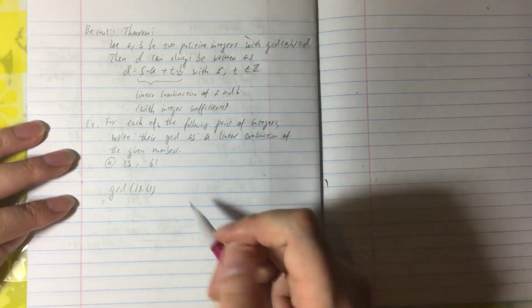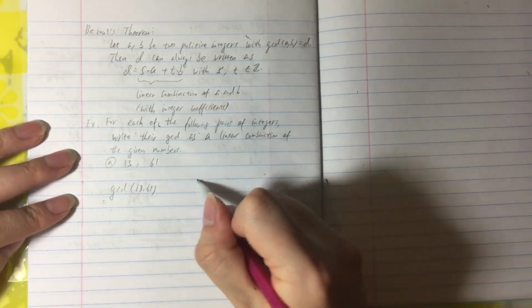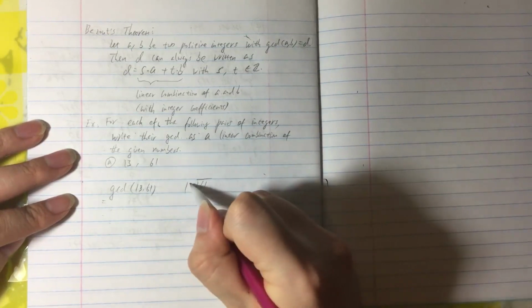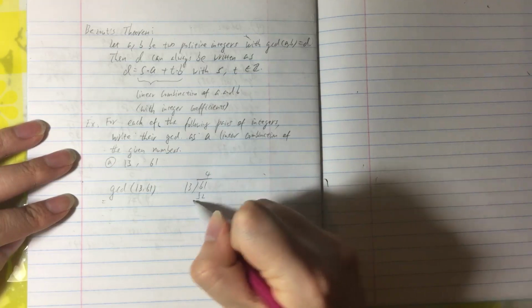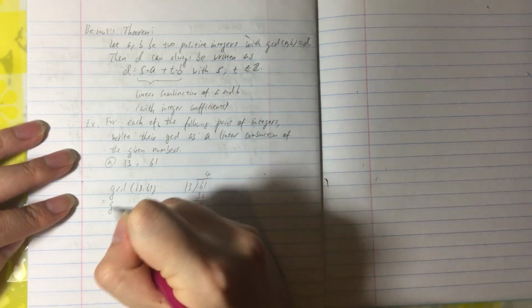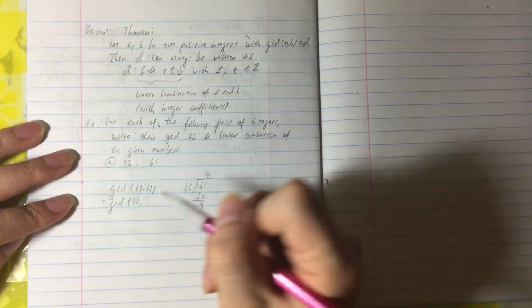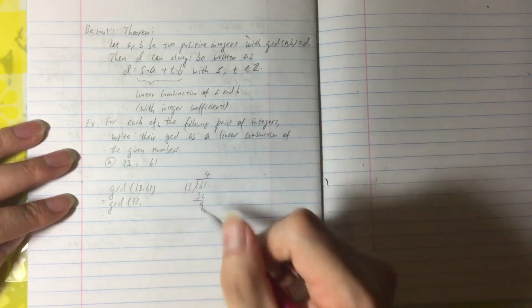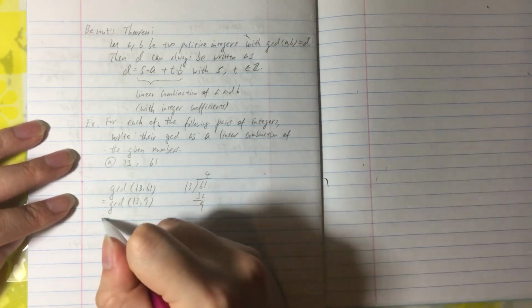By the Euclidean algorithm, we take the larger number divided by the smaller number. 61 divided by 13. 13 goes into 61 4 times. 4 times 13 is 52. Remainder is 9. So we keep the divisor the same, keep 13 the same. Replace the dividend with the remainder. Then keep going.